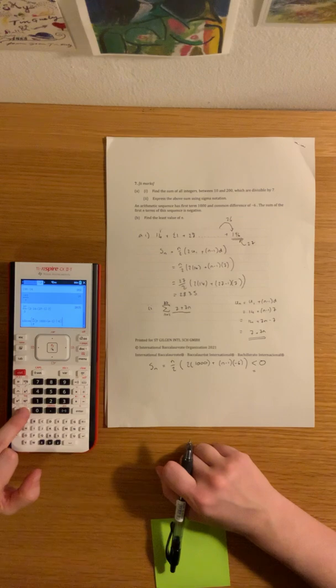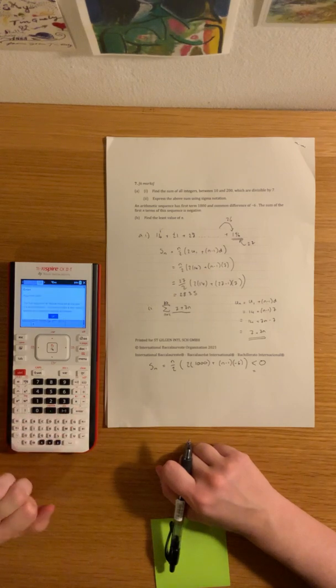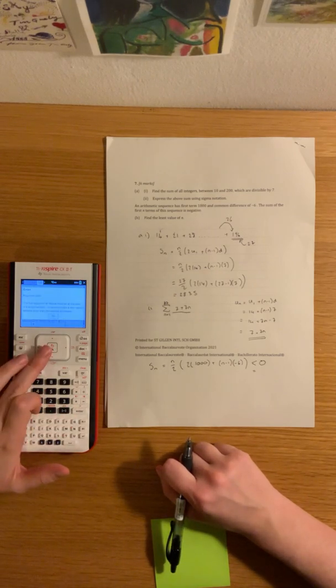I close my bracket again, and then I need to do a comma and an n to say that's what my variable is. Oh, that's not happy, is it?